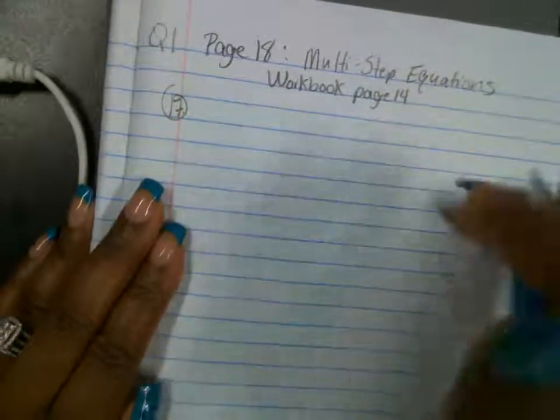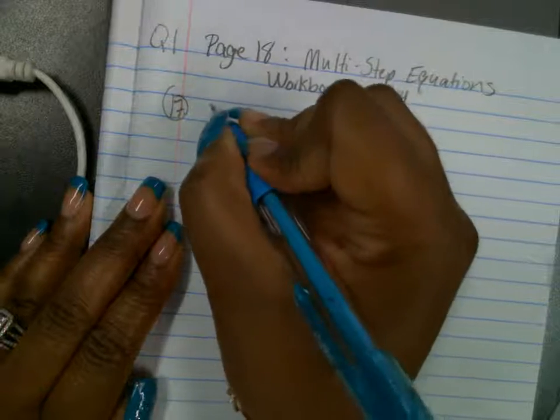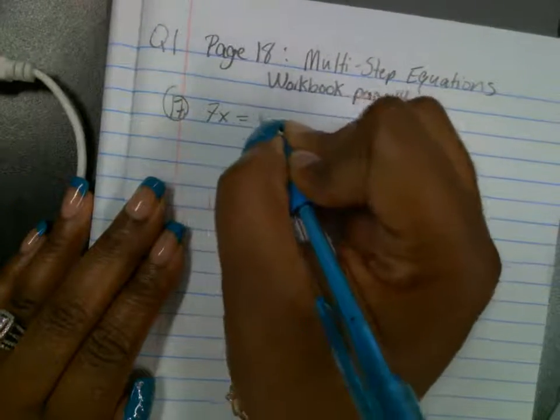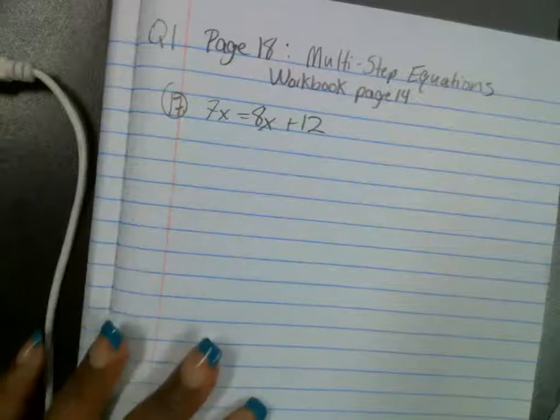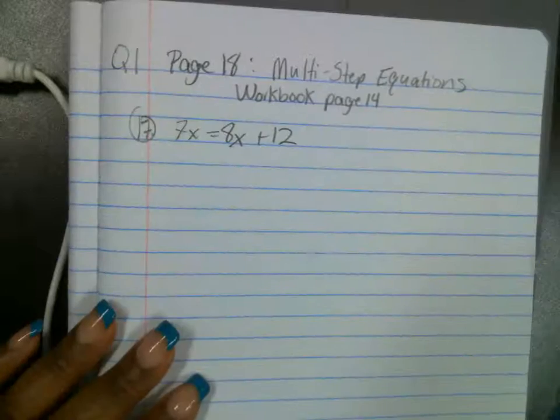We're going to do number 17. Number 17 is 7x is equal to 8x plus 12. See if you can do that on your own, please. Very good, y'all.